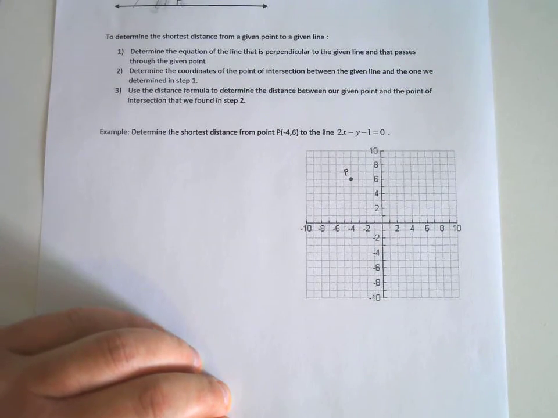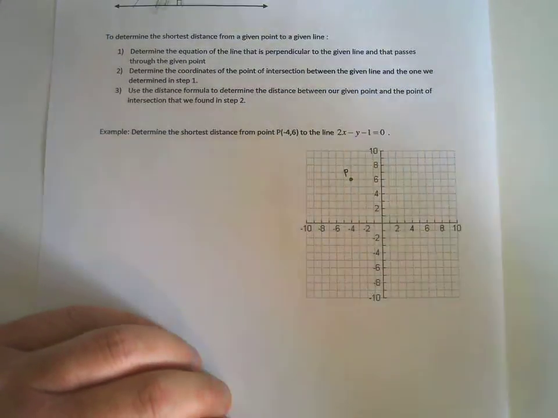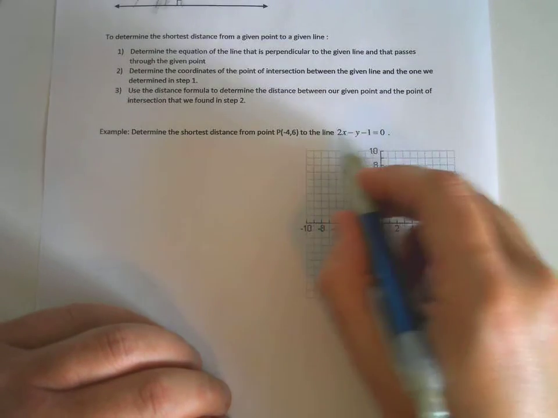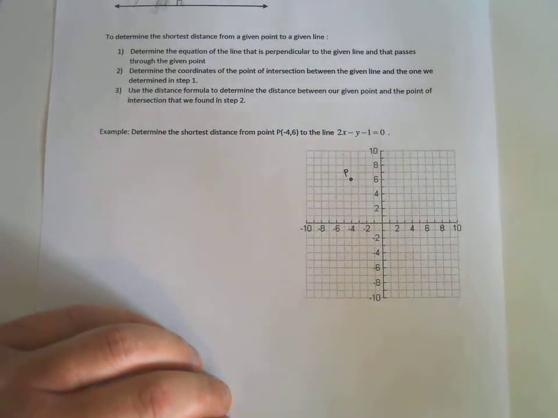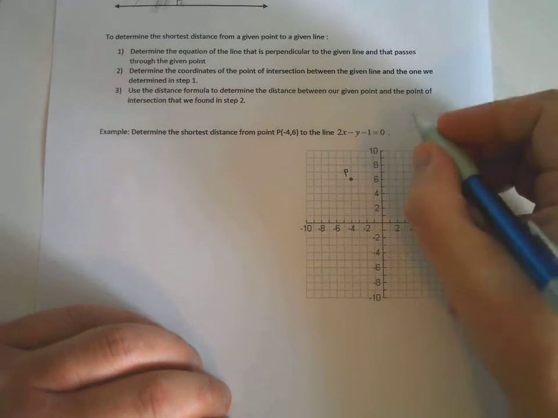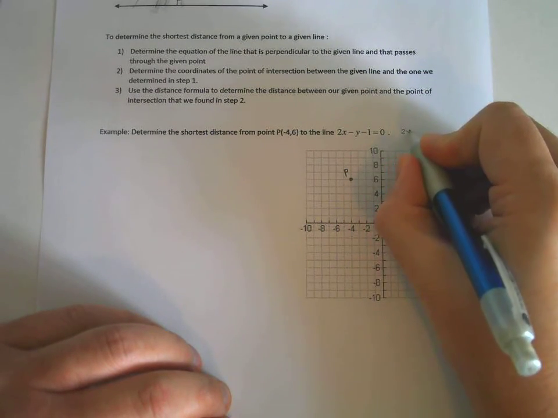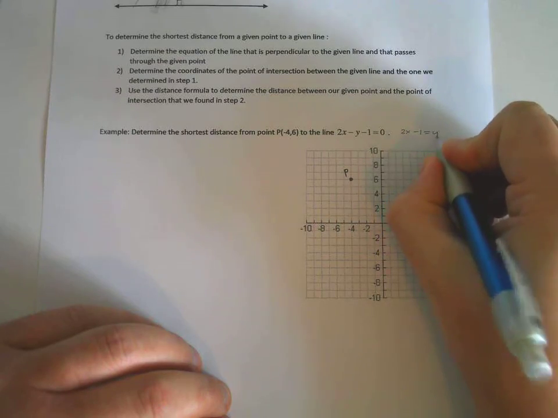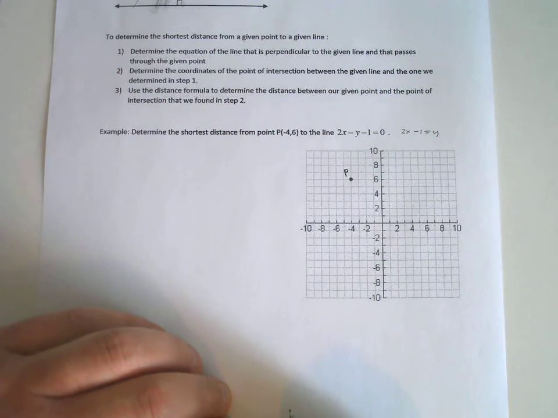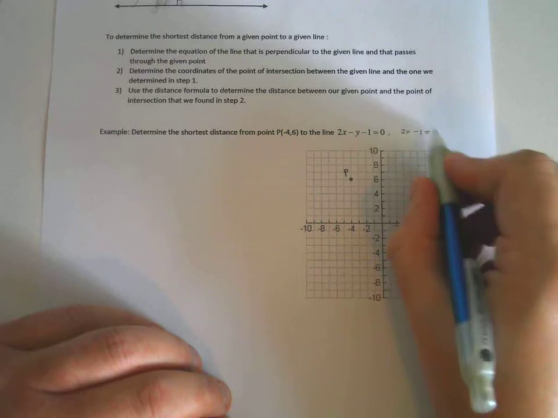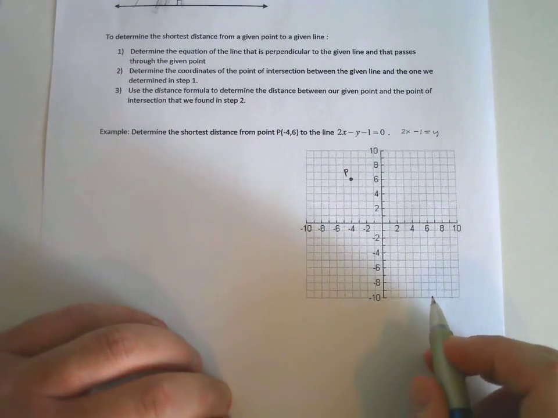There's my point P. And it's connecting to this line. Well, the way that line is written, that's standard form, which is fine. But if I want to draw it, it's usually better if I just convert this. So let's rewrite this. We'll move the y to the other side so that it's positive. So there it's in the y equals mx plus b, so I could draw this line.